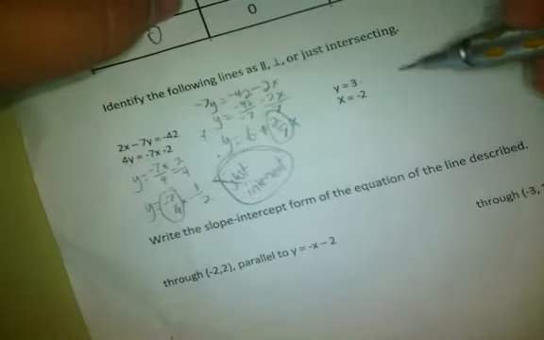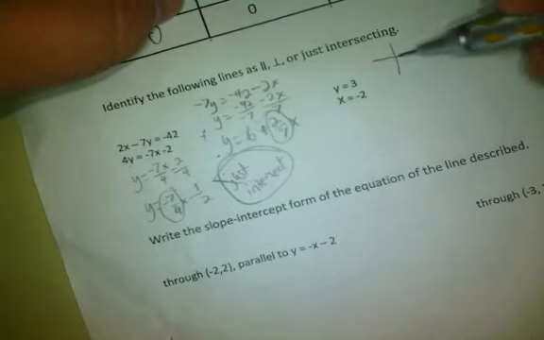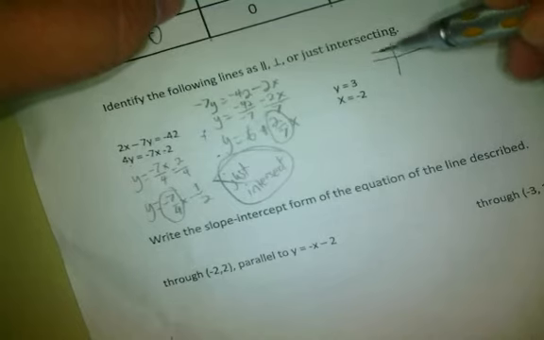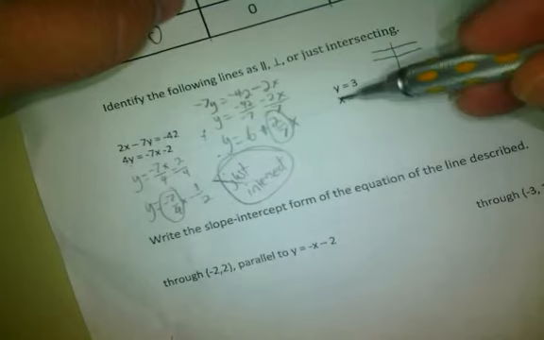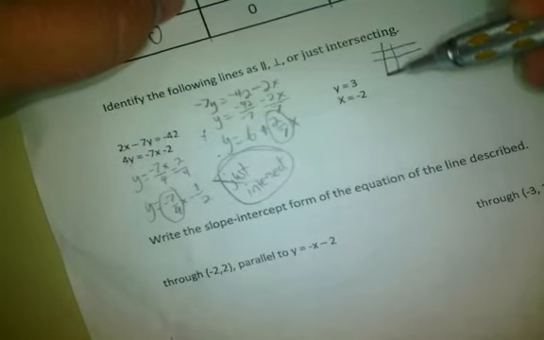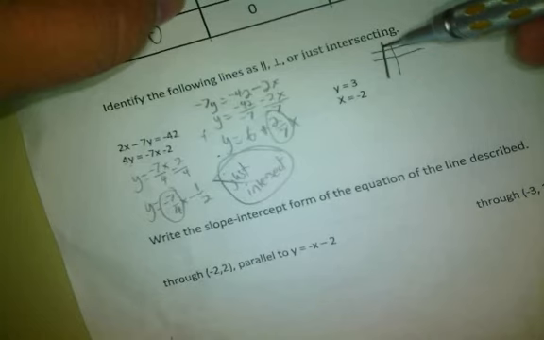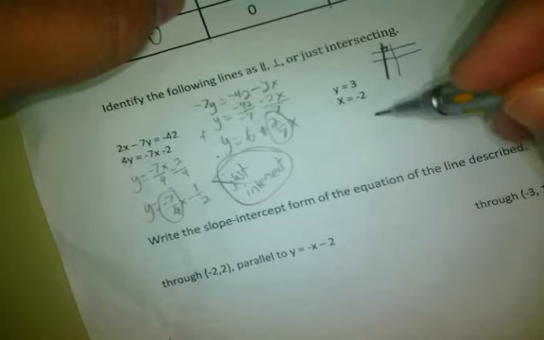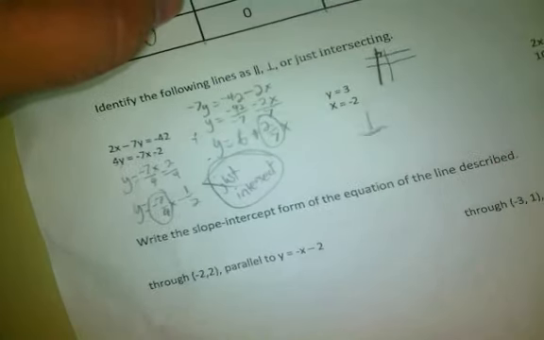That's what these do. As for these, we just talked about this. If we have y equals 3, that would look like this. And we have x equals negative 2, that would look like this. And guys, those lines are perpendicular. That's the answer. The answer is perpendicular.